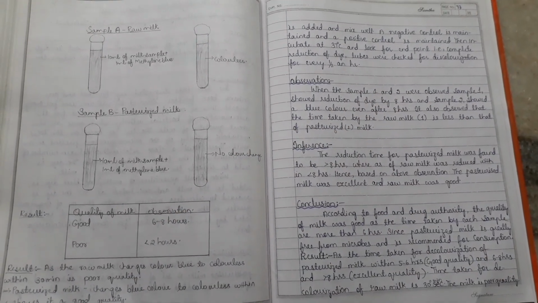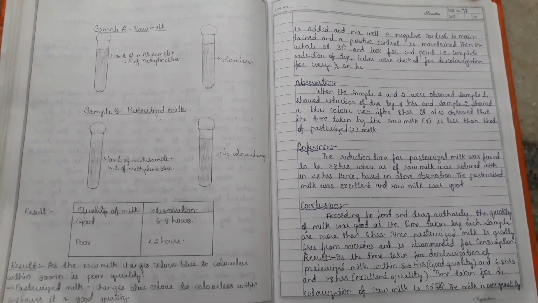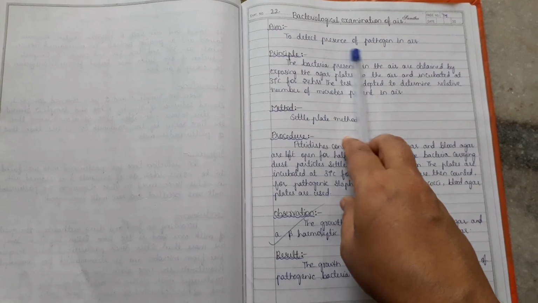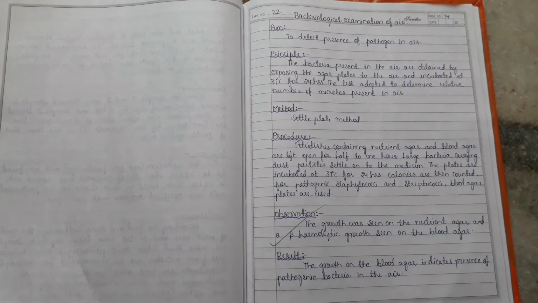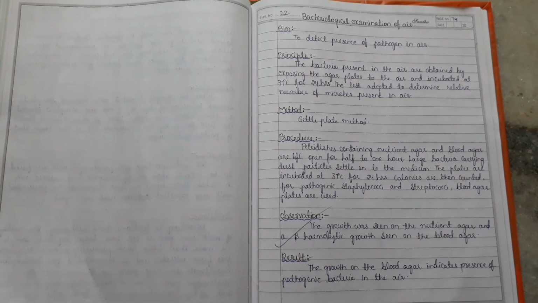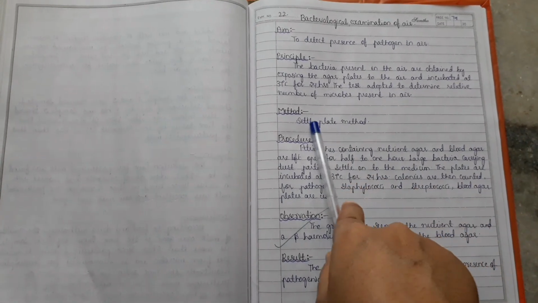So yeah, bacteriological examination of air, to detect the presence of pathogens in air. So this is the principle, this is the procedure. The method we use here is the settle plate method.